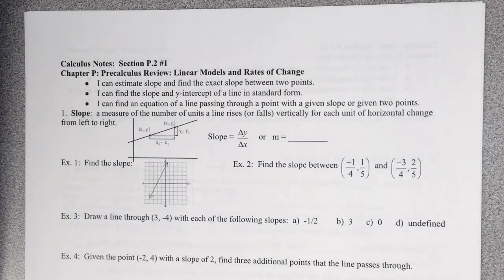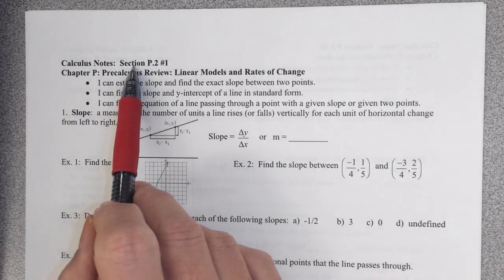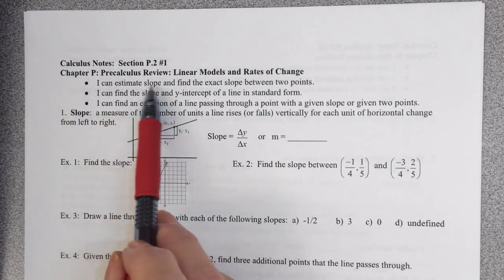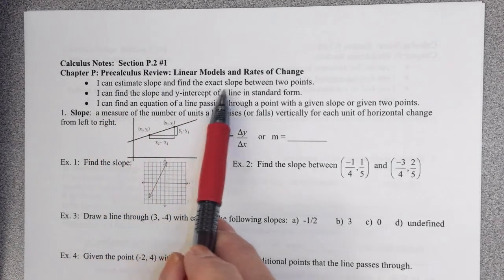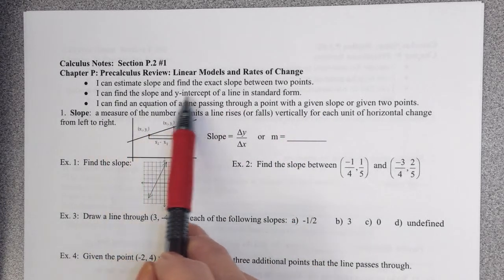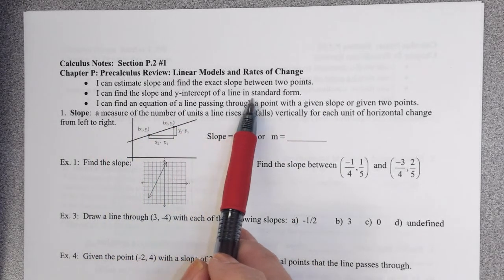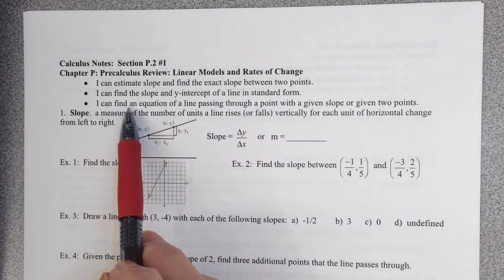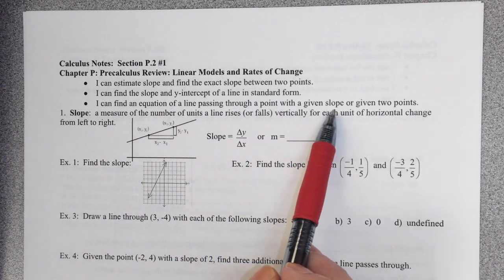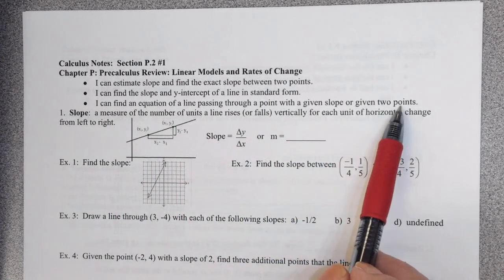Today in calculus, we are looking at section P2, part 1. What we're going to be looking at is estimating slope and then finding exact slope between 2 points. We also want to be able to find the slope and y-intercept of a line that's in standard form. And we want to be able to find an equation of a line passing through a point with a given slope or given 2 points.